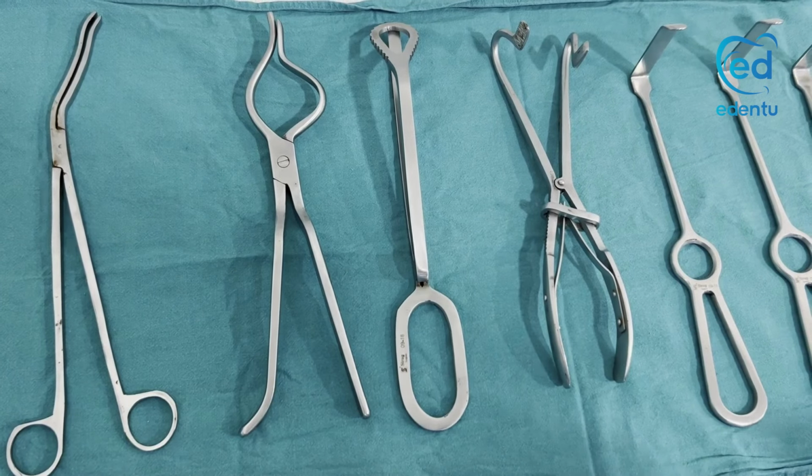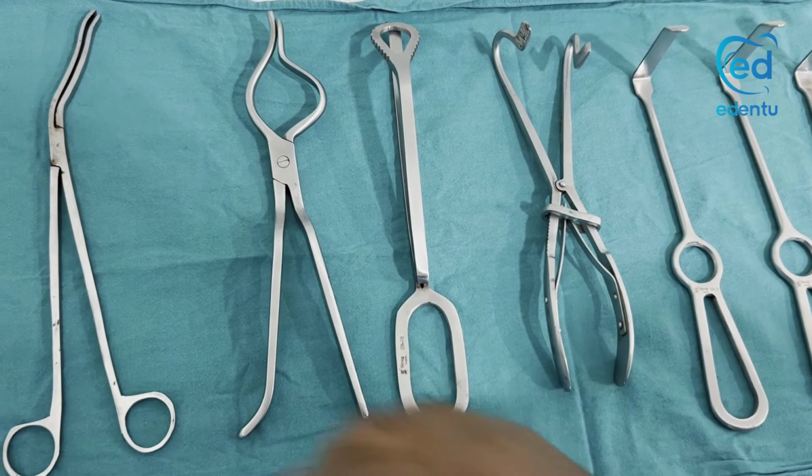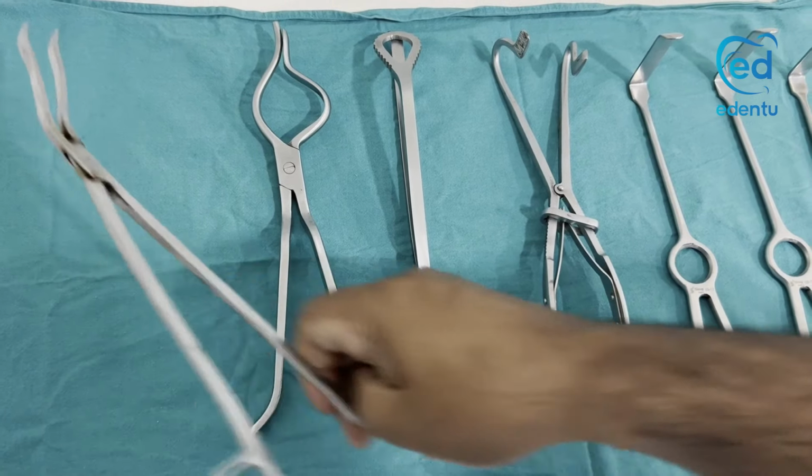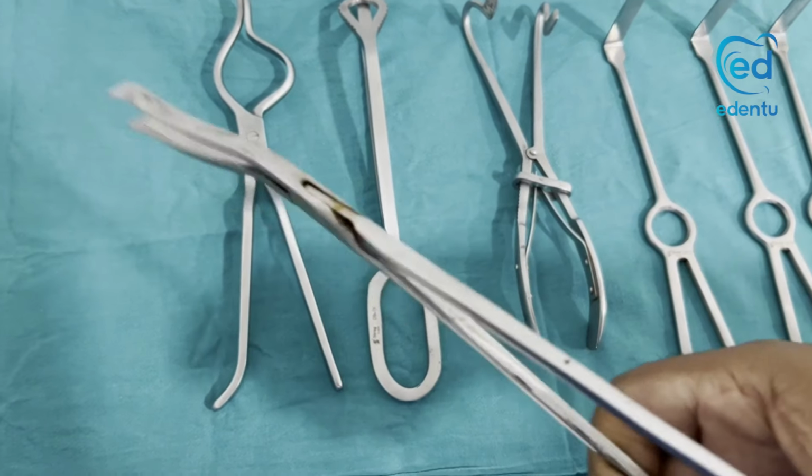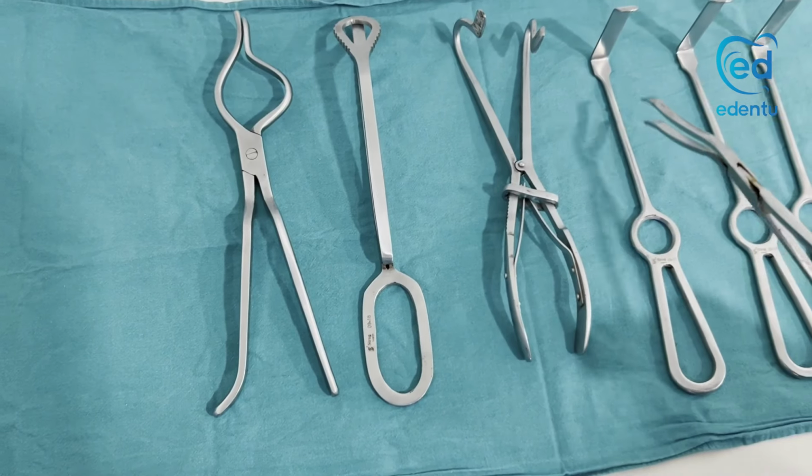So those were the basic forceps and elevators. Coming to, first and foremost, you should know what this instrument is. This is called a cheatle forceps. With this only, you will be grasping all the instruments.